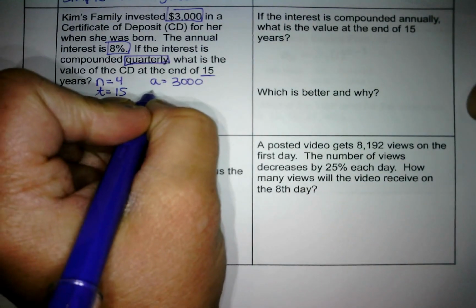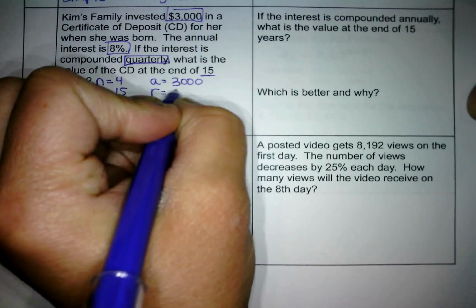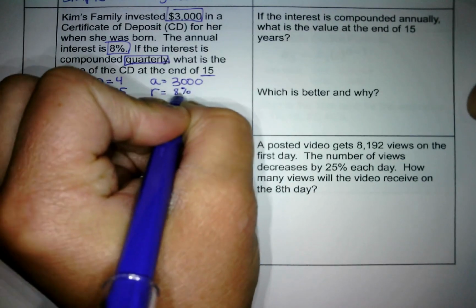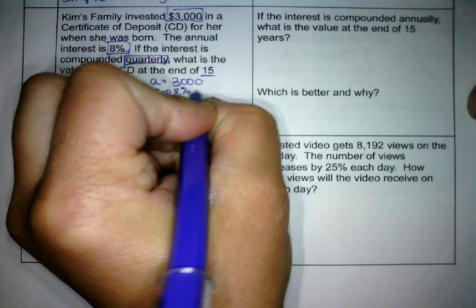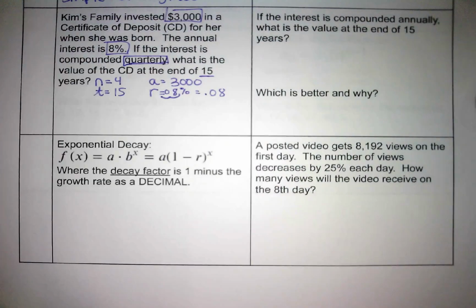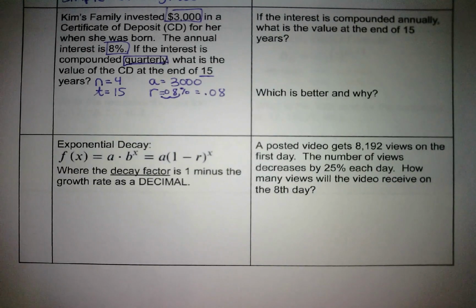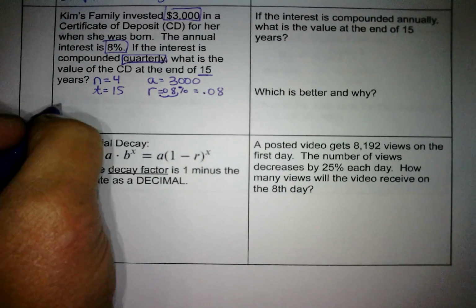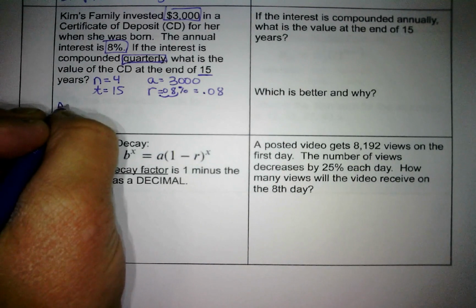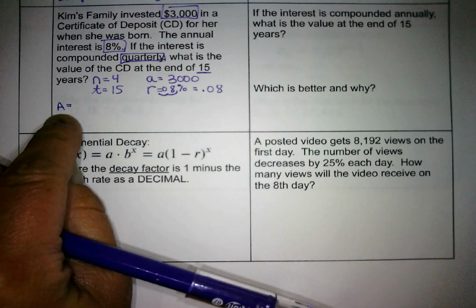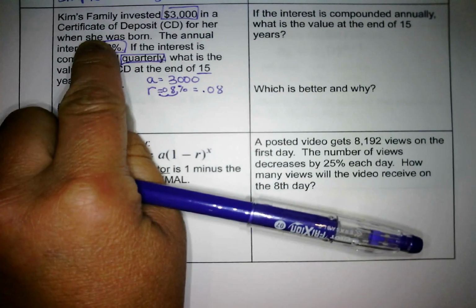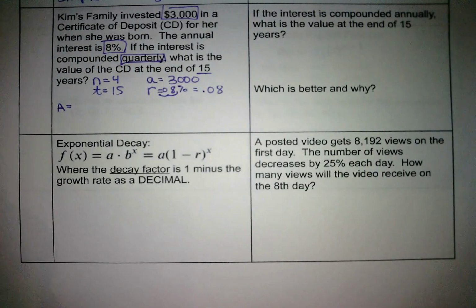And our R is that 8%, but remember we have to change it to a decimal, so it's 0.08. Now I can just plug this in. So I have my A, my final amount, the amount that Kim is going to have when she's 15 years old from this CD.